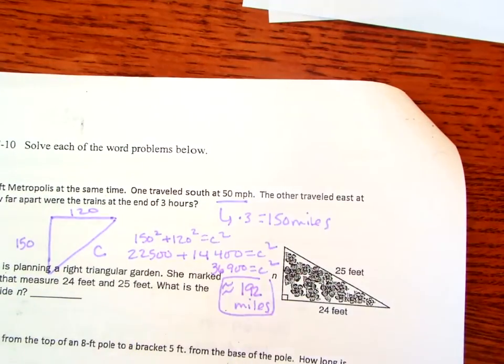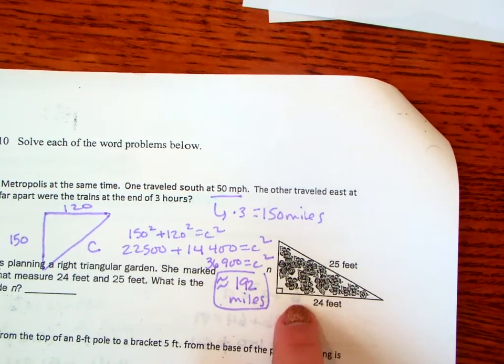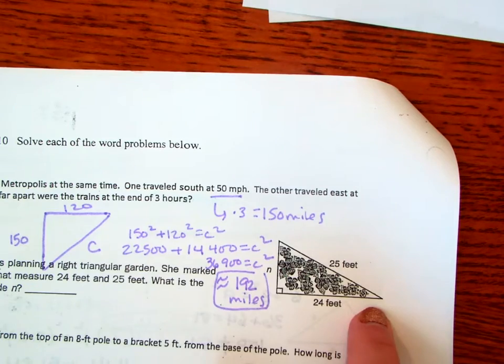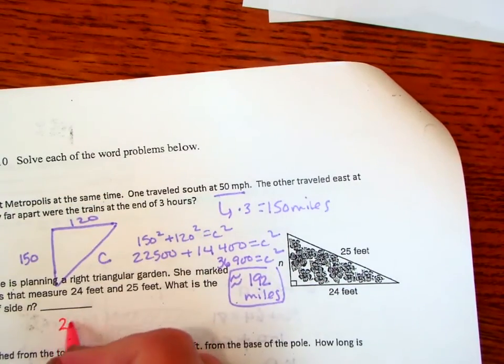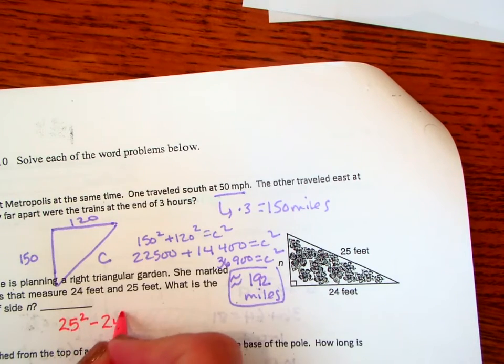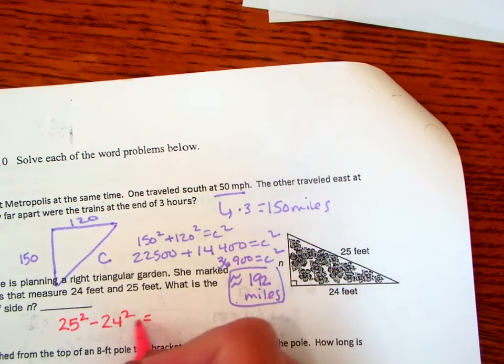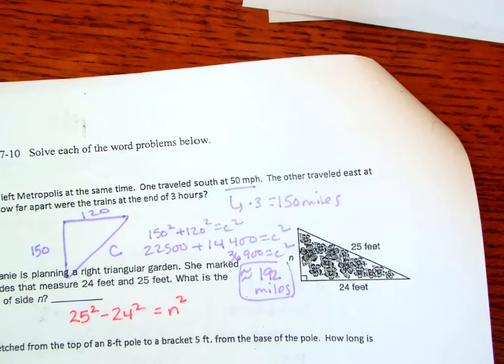All right, so this one we have a garden that is 25 feet in diagonal and 24 feet across. So this is going to be one where we're going to subtract, because we already have the hypotenuse. So I'm going to do 25 squared minus 24 squared equals, and this has an n, so I'm just going to use n squared.